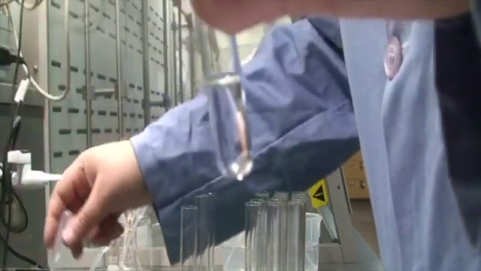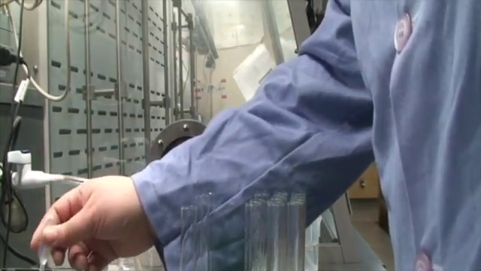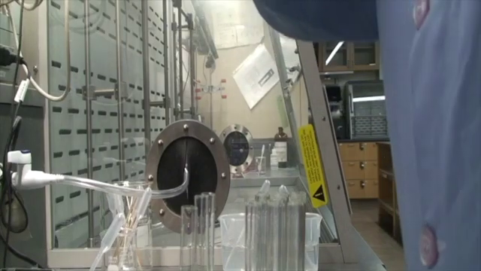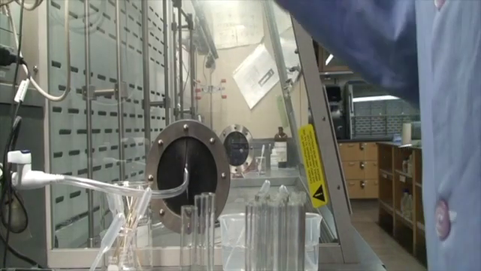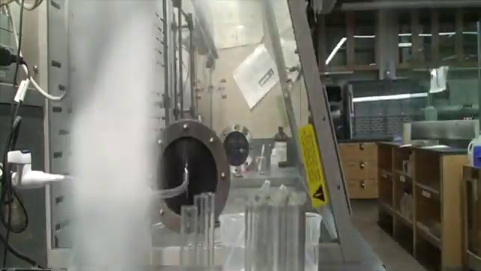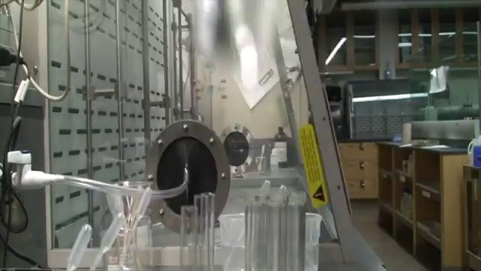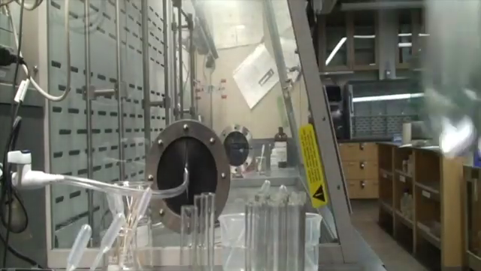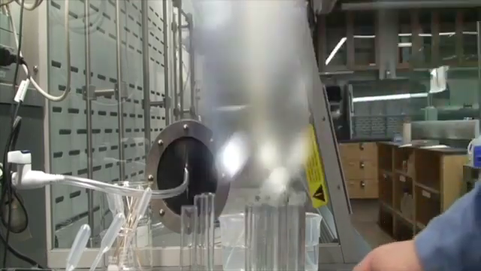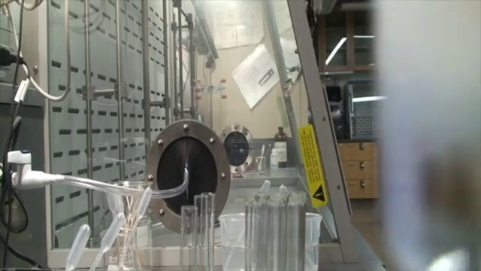There's 11 plus 12. Something happened there. Maybe not. I'm seeing a little bit of a precipitate there. Oh, now that I'm stirring it a little bit, that's definitely a precipitate. Doesn't feel warm. And no smell.